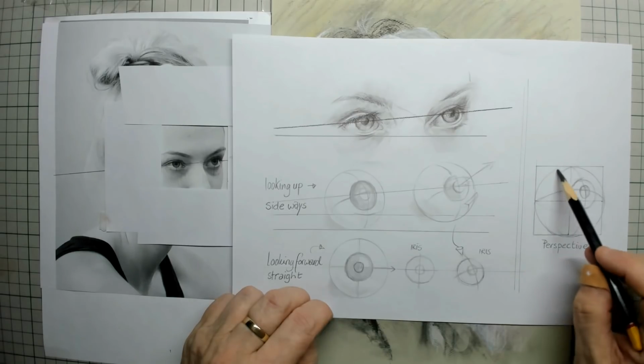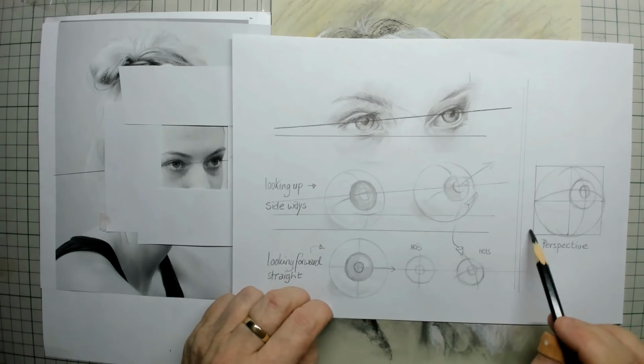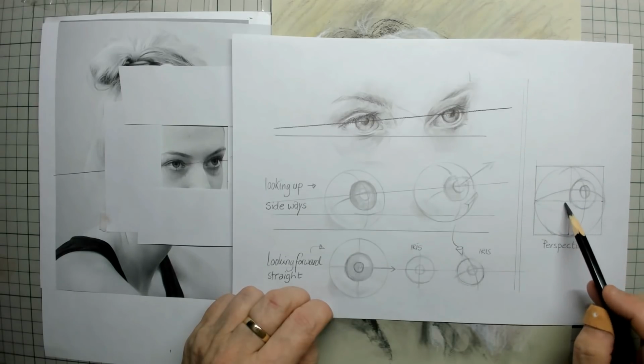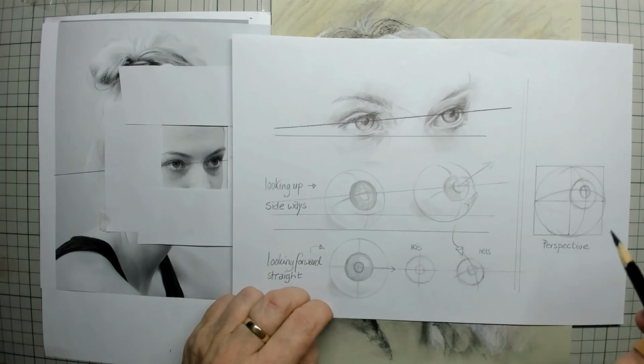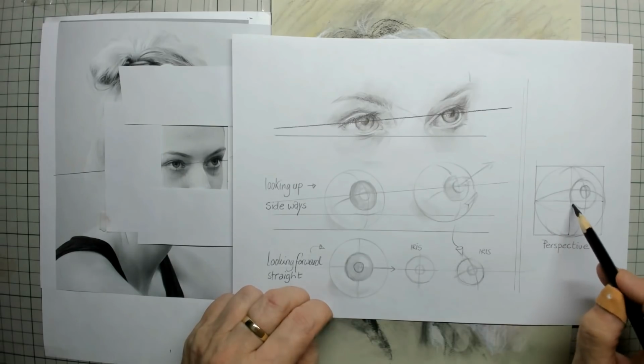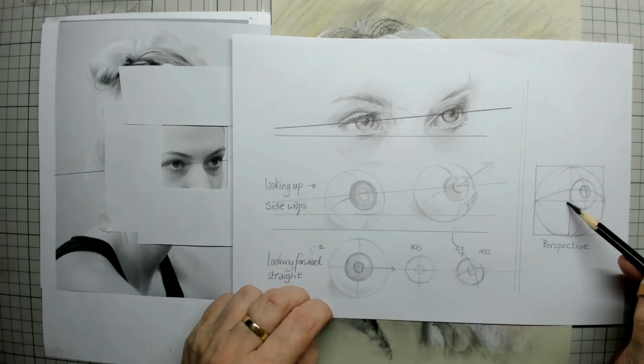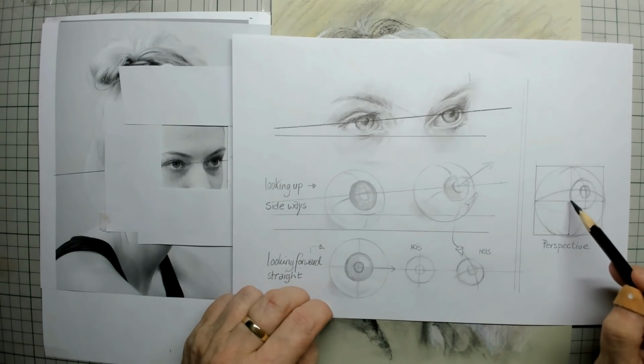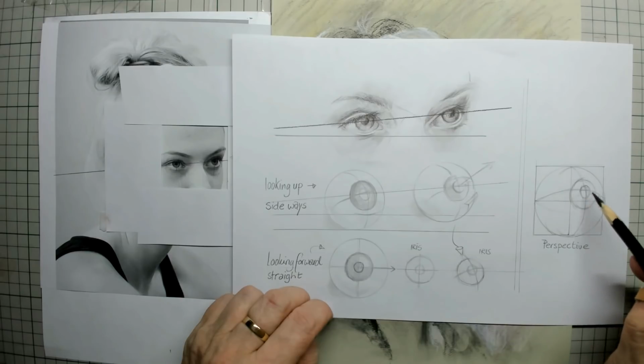Imagine that ping pong ball in a square. Then if you divided it, then your iris would be here when your model is looking straight at you. But once she's looking up, then that whole circle goes upwards, and also the circle changes of shape.